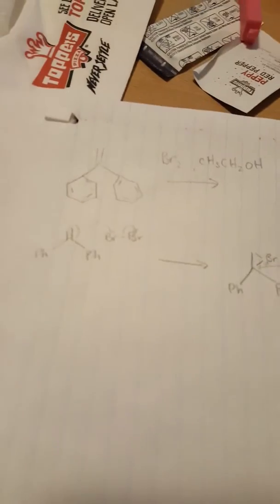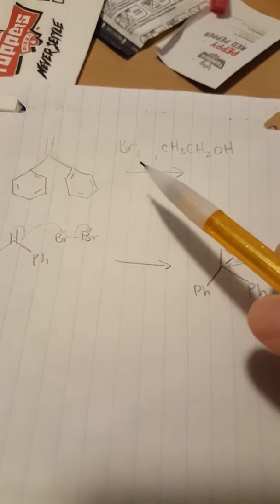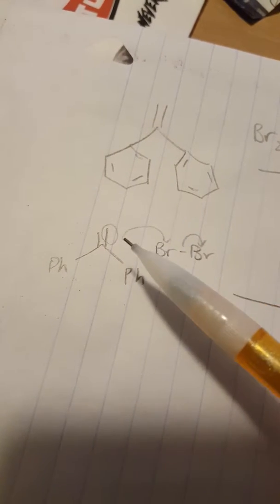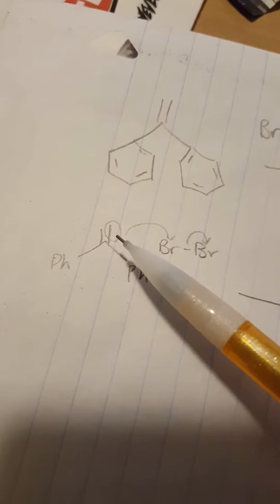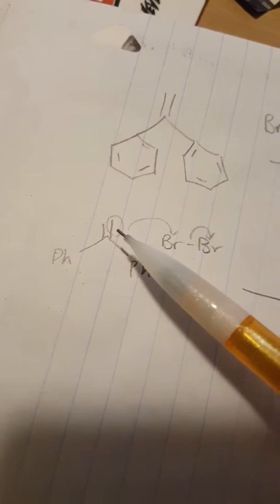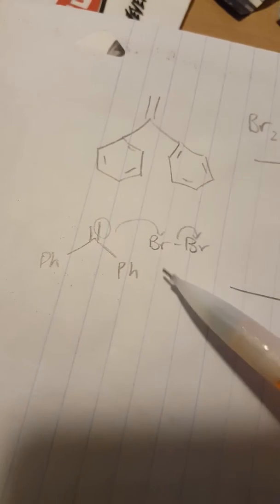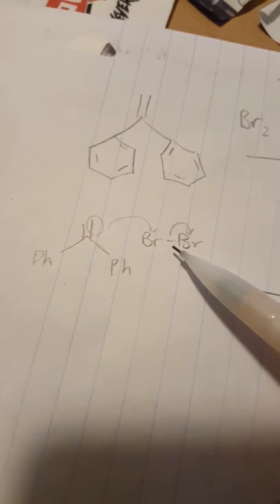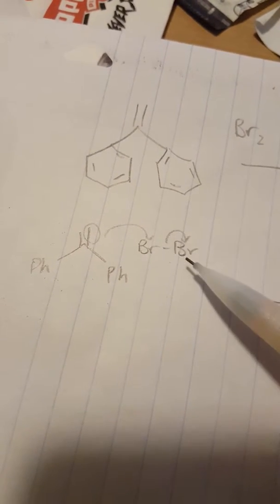The problem I'm explaining today is this compound reacting with Br2 and ethanol. In this problem, we have to look for the free electrons that can react. The double bond has a pi bond, so these electrons can separate off and attack this bromine here, breaking a single bond, which will go onto this bromine here.